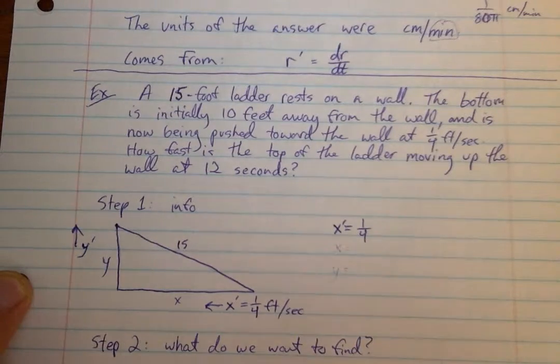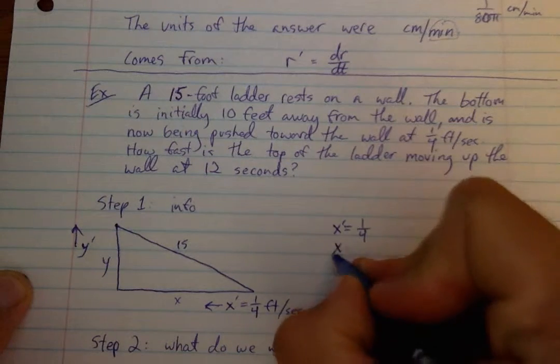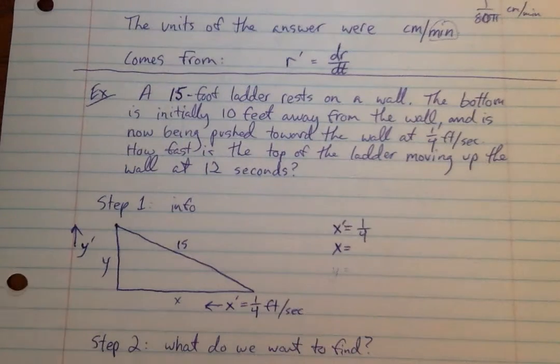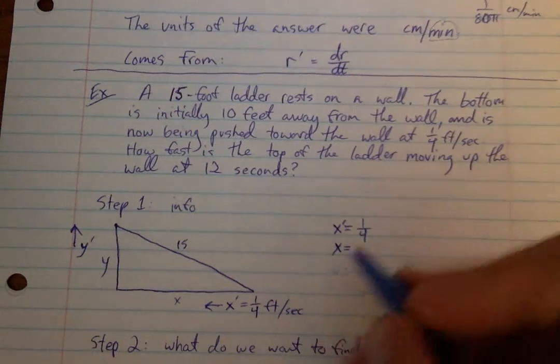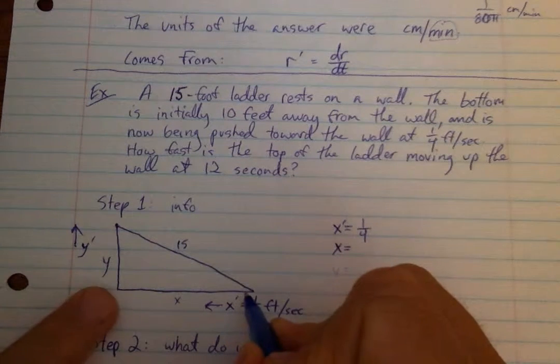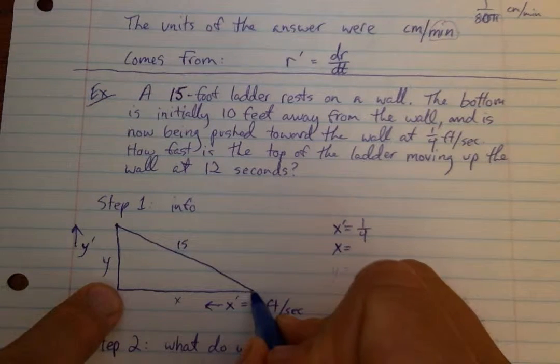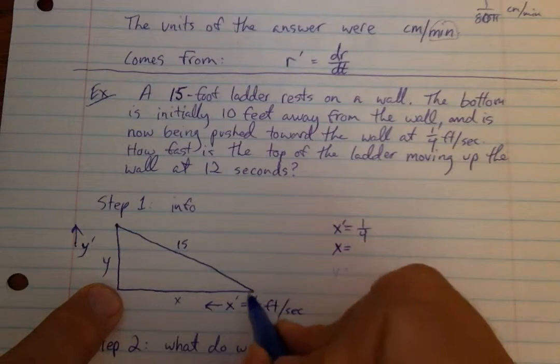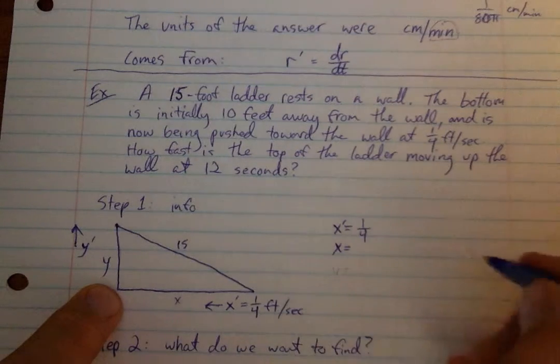Okay, so what is our x? If our x is this, we know that we started at 10, right?